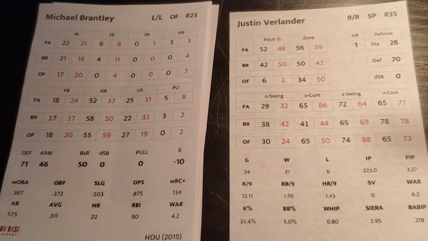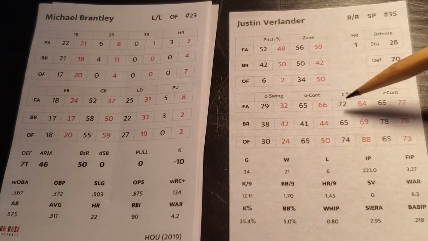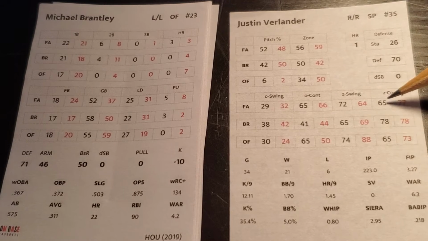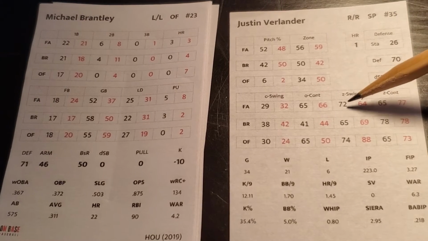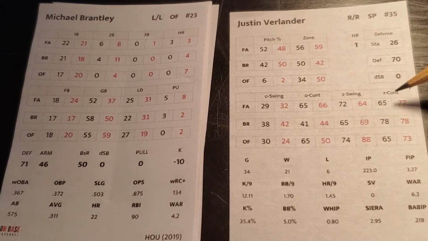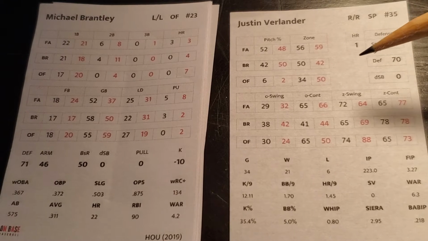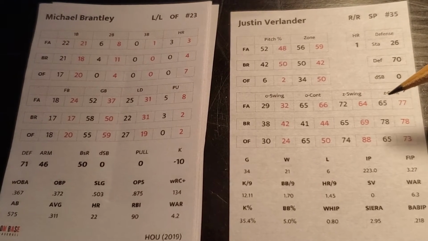Now we're looking here. A 4 is definitely lower than 72. 66, so we can see that there's a swing. 66 is greater than 65. So on 3-1, Verlander lets it loose, throws a fastball in the strike zone. Brantley takes a cut and just misses the pitch. So 3 balls and 2 strikes now, full count.